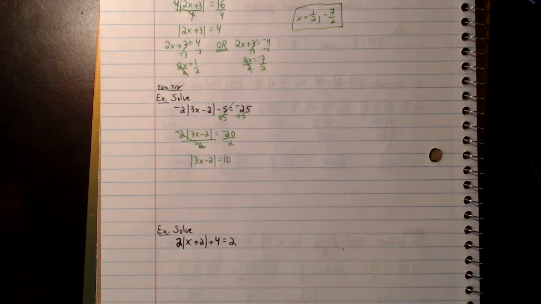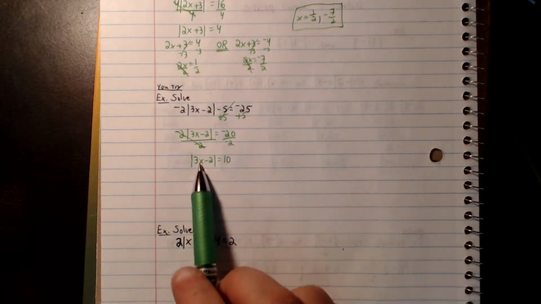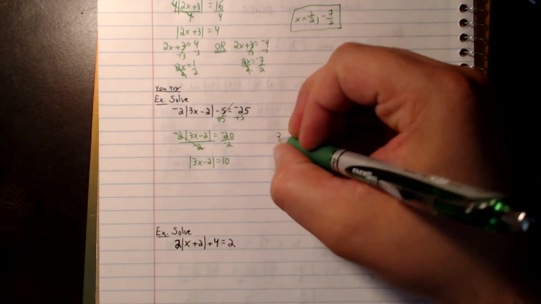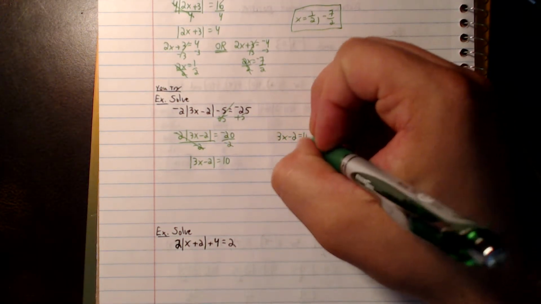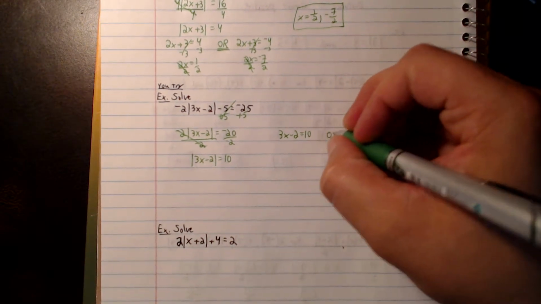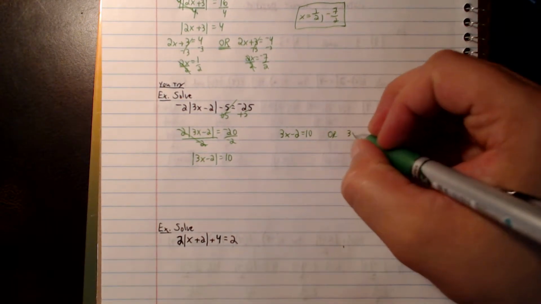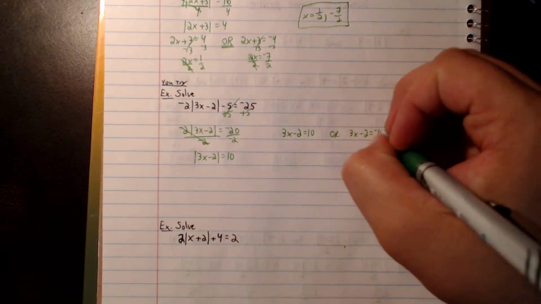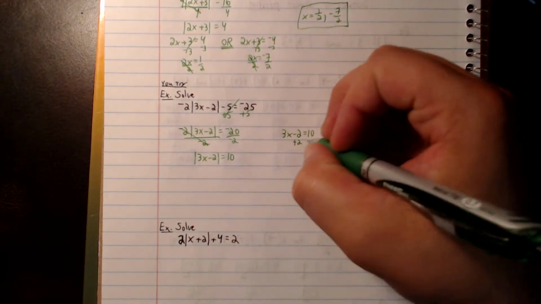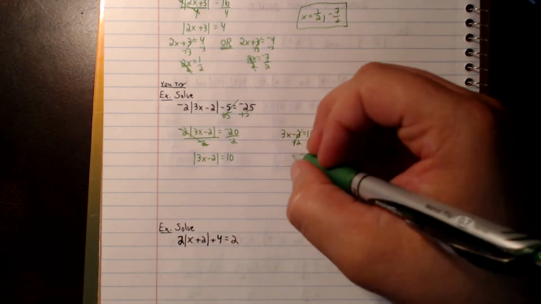So now we have two situations. We have 3x minus 2 could be 10 inside of here, or this 3x minus 2 could be -10, and then it would come out as positive 10. So we have those two different situations. Well, let's solve each of them.